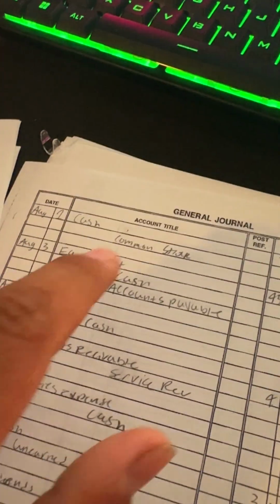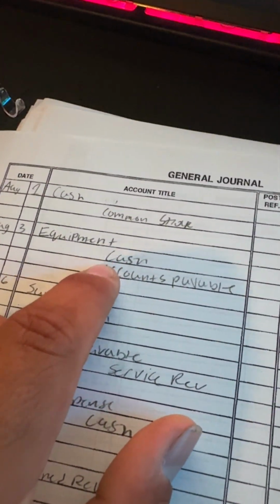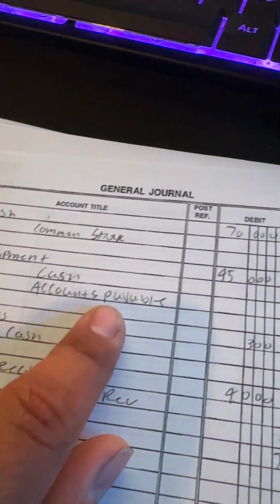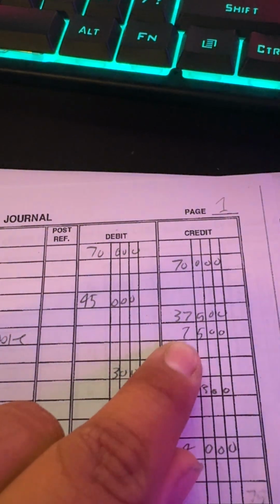So you go to your general journal. Your equipment would be your debit, and your cash and accounts payable would be your credit. So it'd be 45,000 and 37,500, and then 7,500 on your credit.